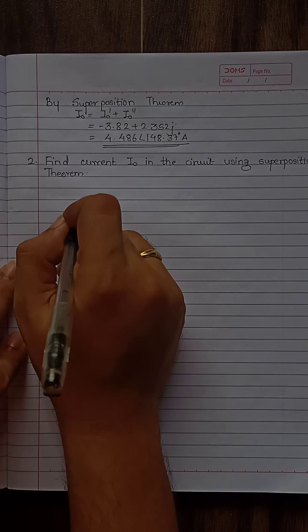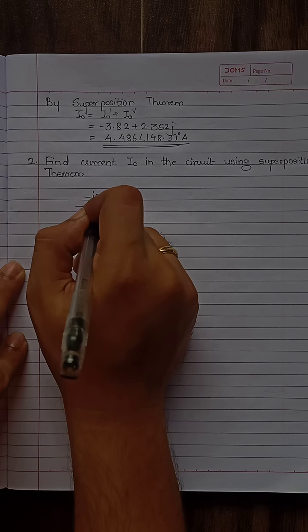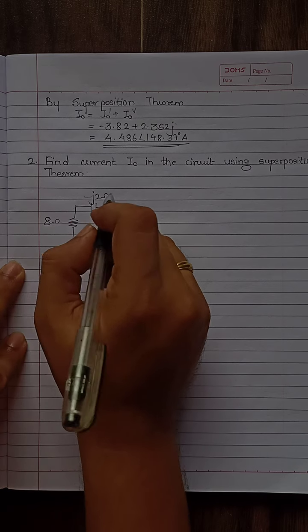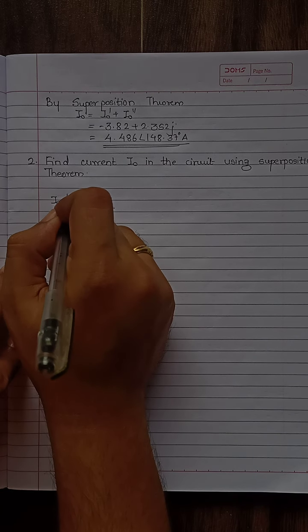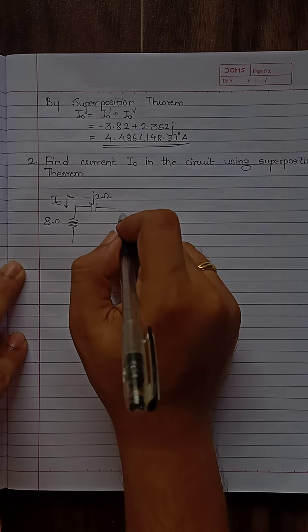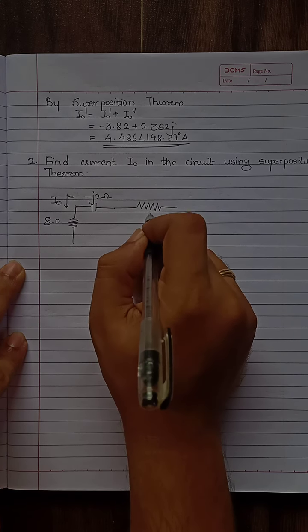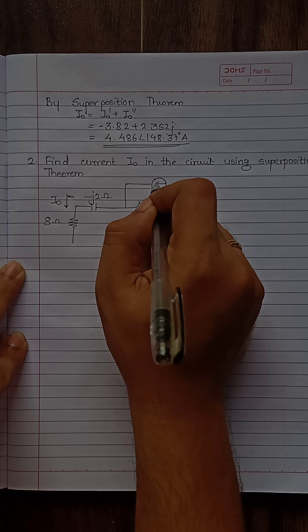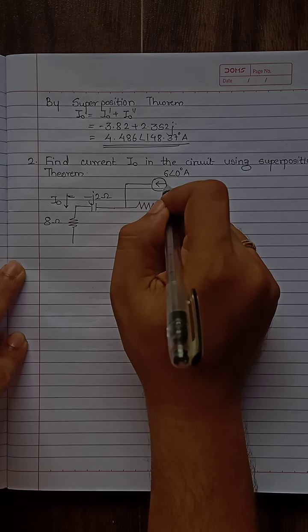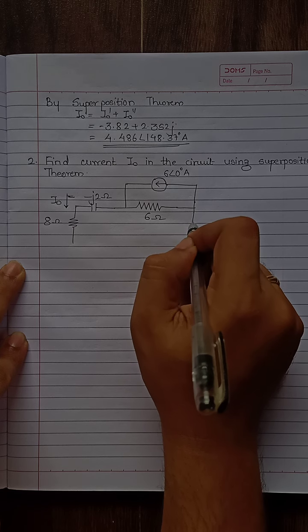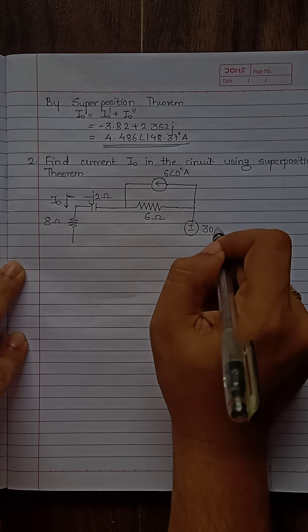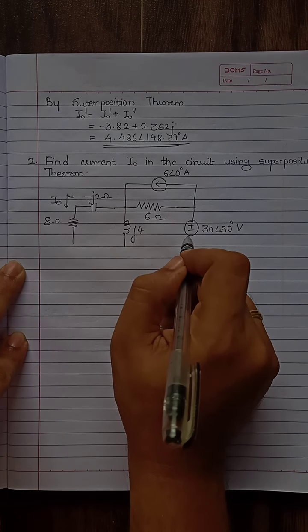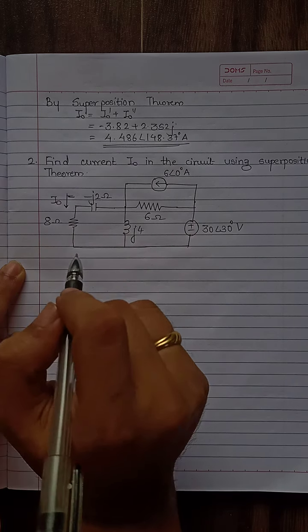The diagram given is, need to find the current I naught using the superposition theorem.